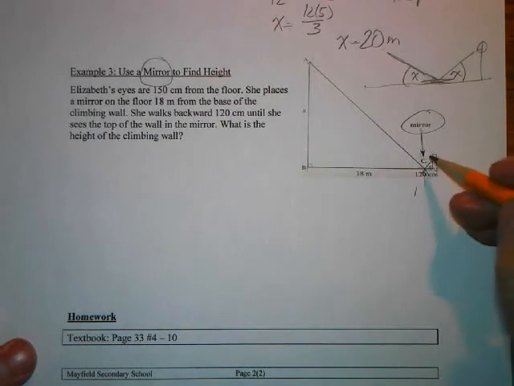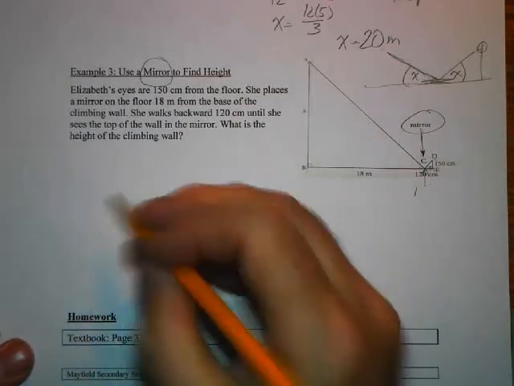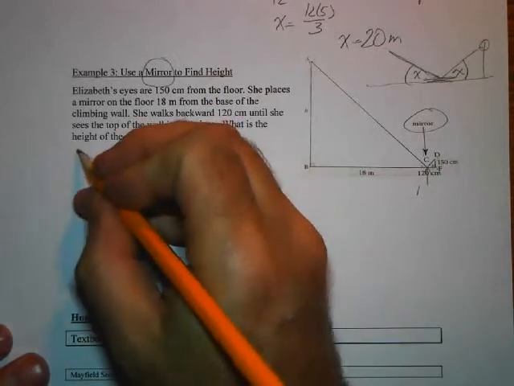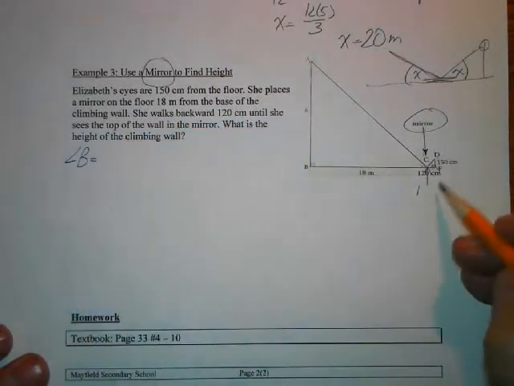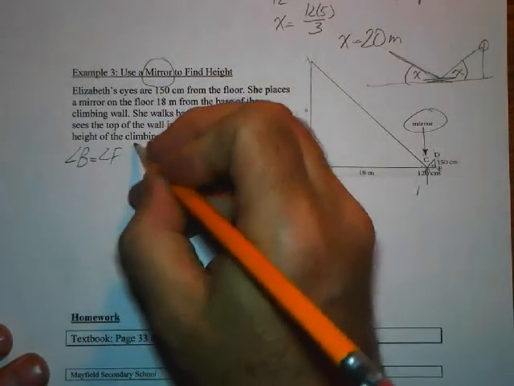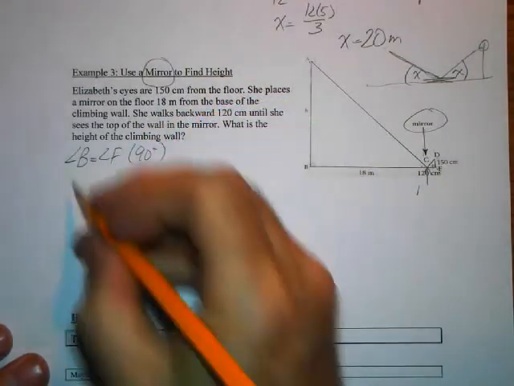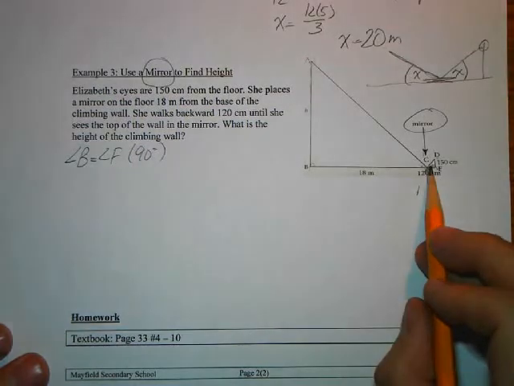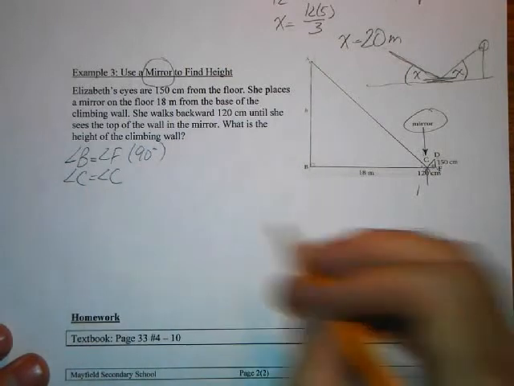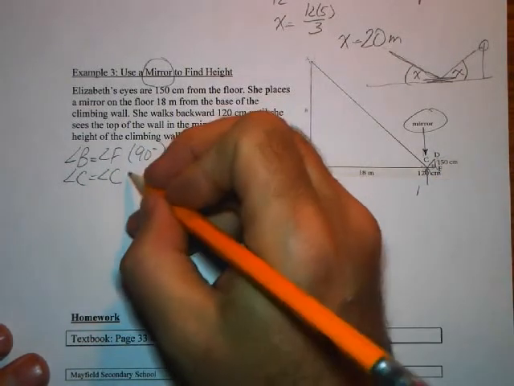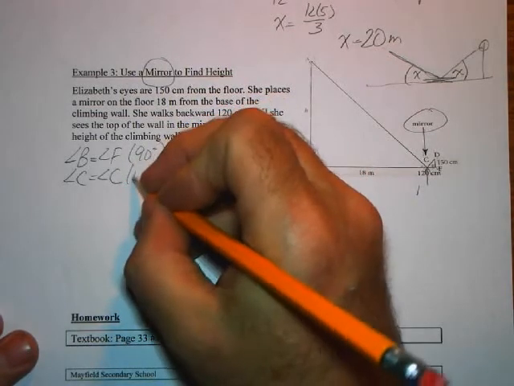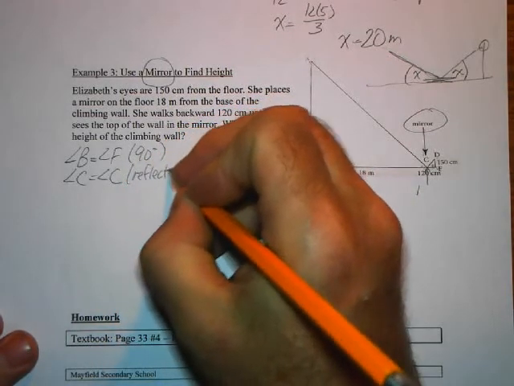So right away we can start showing that these are similar triangles, because we know that angle B is equal to angle F there. That's because they're both 90 degrees. And then these two angles C and angle C, well, they're in two different triangles. They don't have to be the same, but they are in this case because of reflection. So I just put reflect.